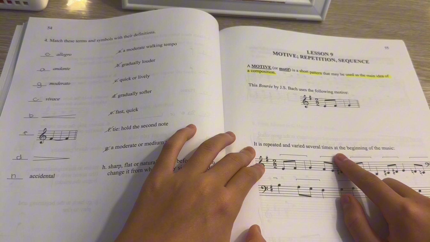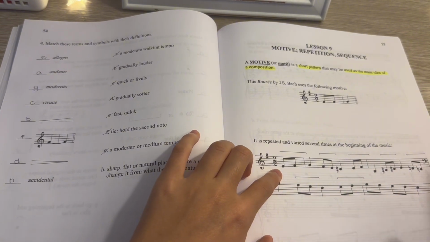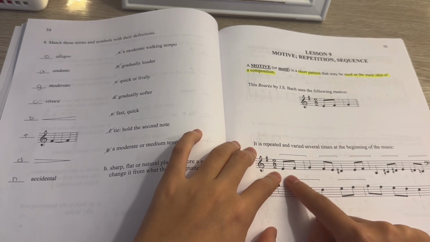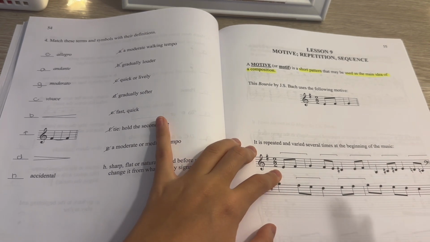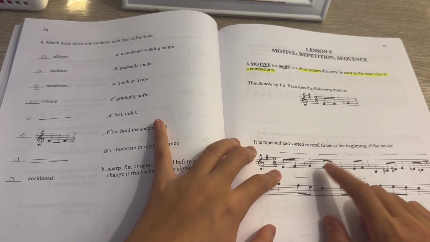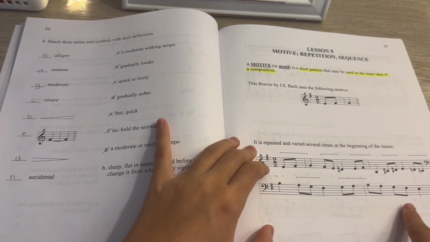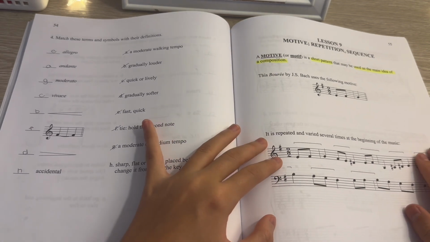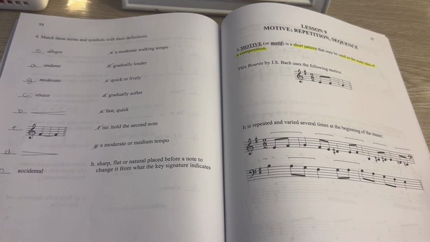Okay, so we can see this is an example of a motive, and it is repeated and varied several times at the beginning of the music. There's a similar pattern. Notice how it's two eighth notes, quarter note, two eighth notes, quarter note, two eighth notes, quarter note, and it just keeps going. Although there are some changes here, they generally follow the same pattern. So that is what a motive is.